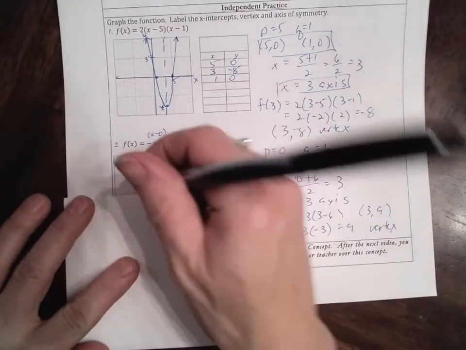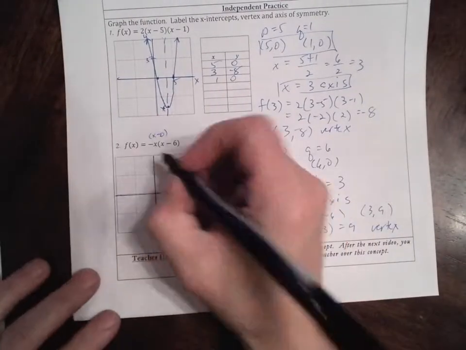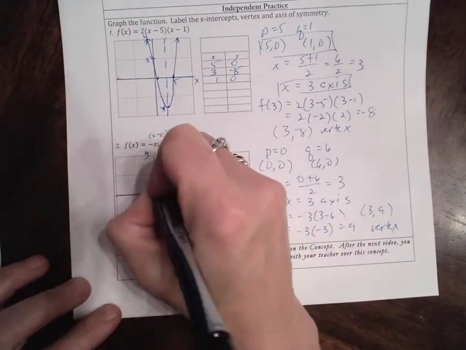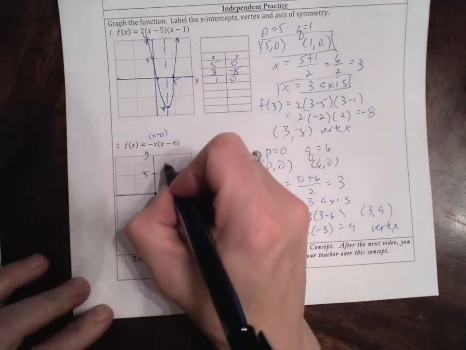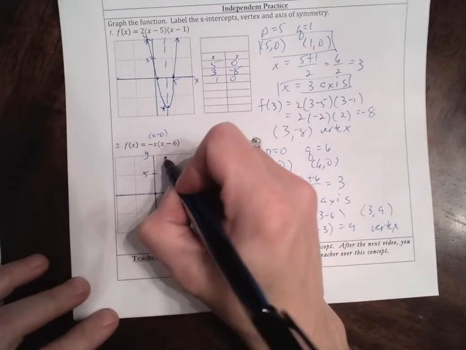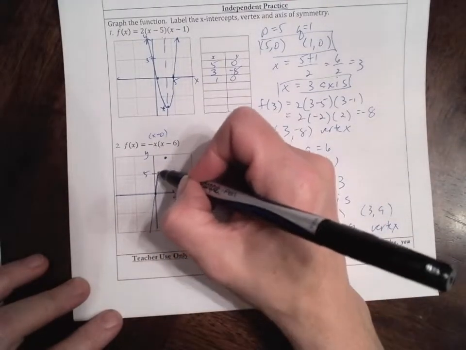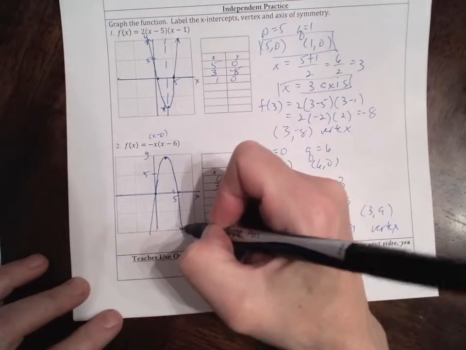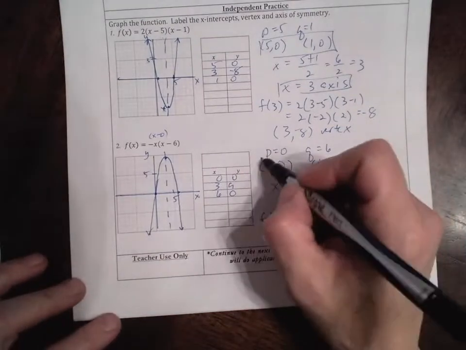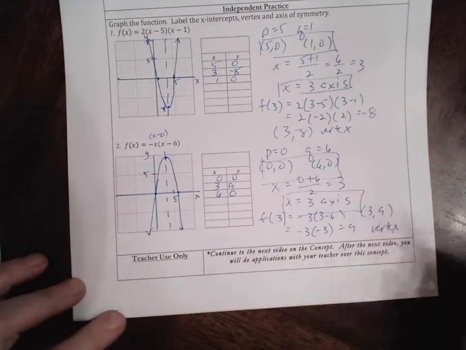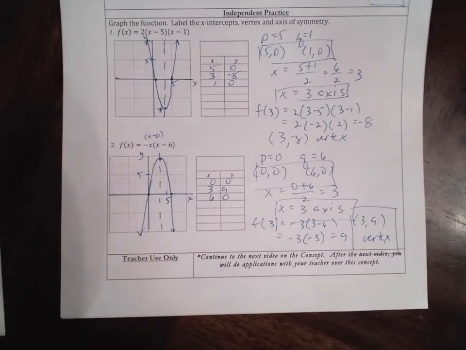And then finally, we will graph. Label the axes and a scale. (3, 9), and a nice smooth U-shaped curve, and sketch in your axis of symmetry. And we have our x-intercepts, our axis of symmetry, and our vertex. And that's graphing in intercept form.